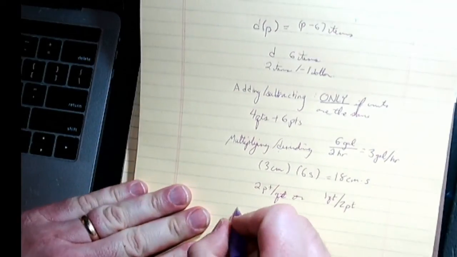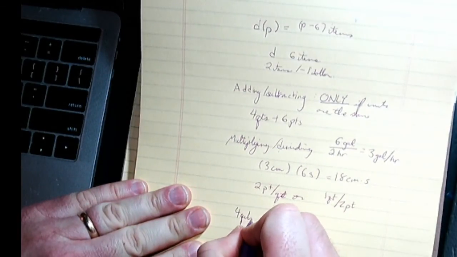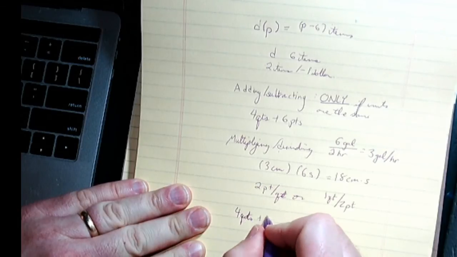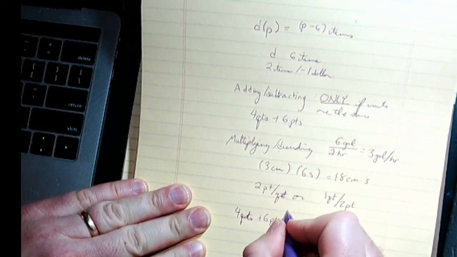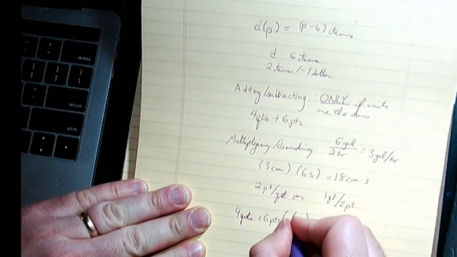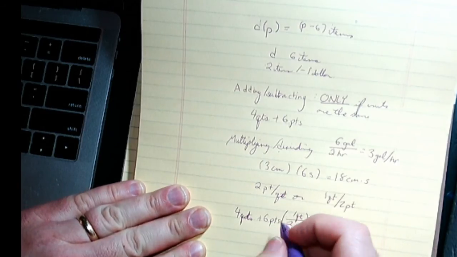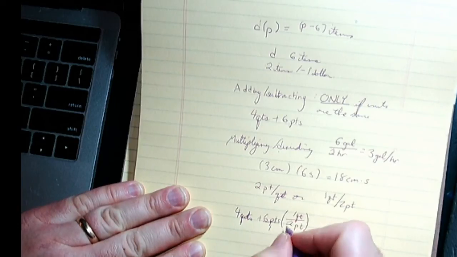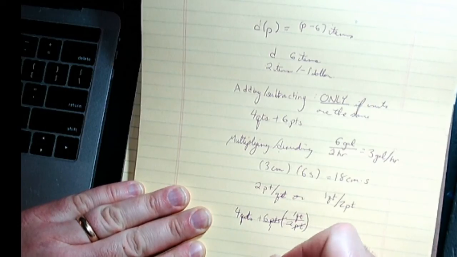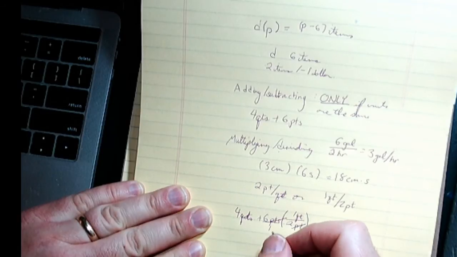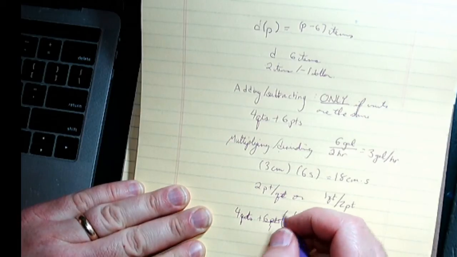So if I have my problem I was stuck on before, 4 quarts plus 6 pints, I can multiply the 6 pints by 1 quart over 2 pints. And notice when you do the fraction math, this is 6 pints over 1, the pints cancel, because pints follow exactly the same rules as any variable.